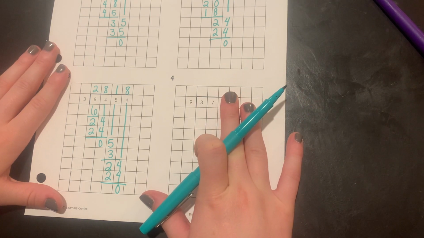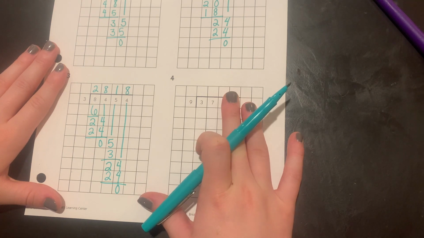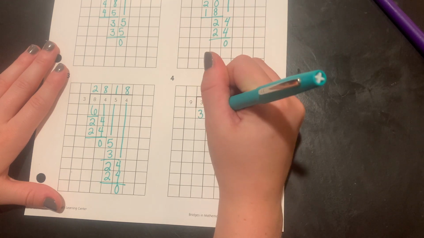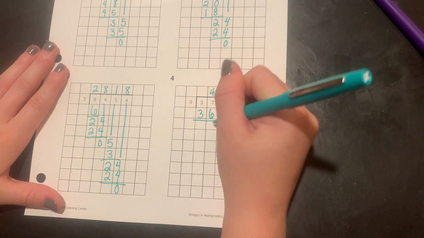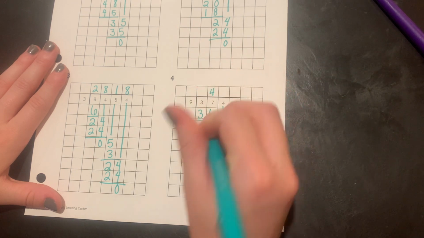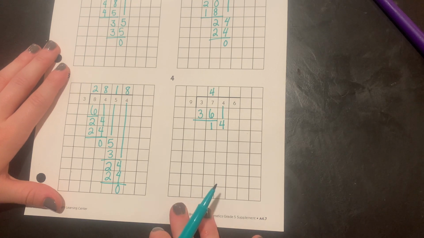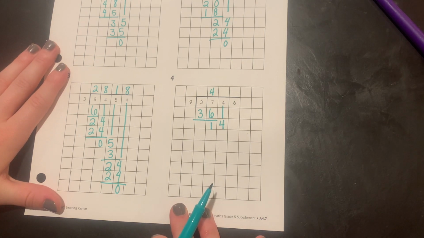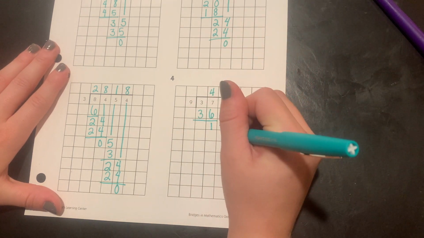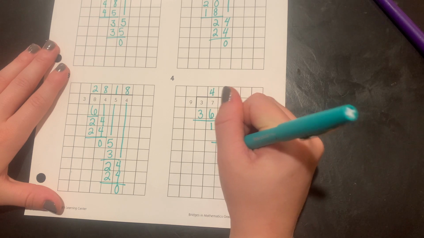So 9 times 3 is 27, which is close, but 9 times 4 is 36, which is really close. So we're going to go with 4. We're going to do 36, and that's going to leave us with 1. We're going to bring down our 4. So 9 into 14, that's going to be 9 times 1 is 9. 9 times 2 is 18, so we know we actually only can go with 1. So we're going to put that here. 14 minus 9 leaves us with 5.